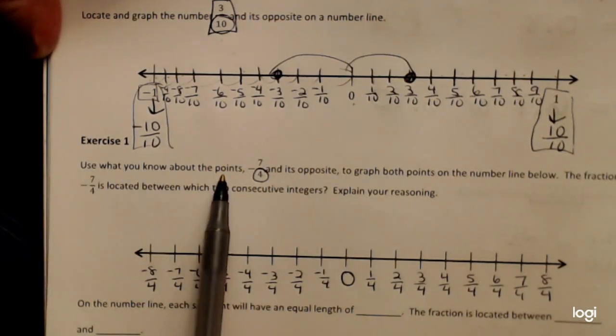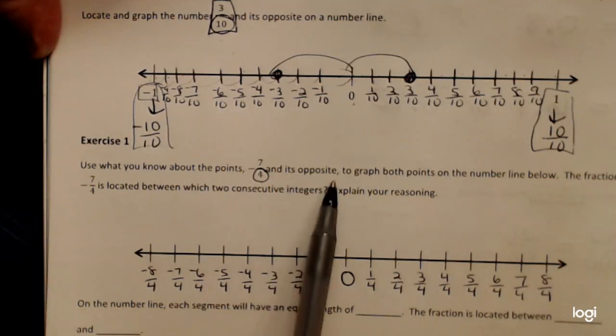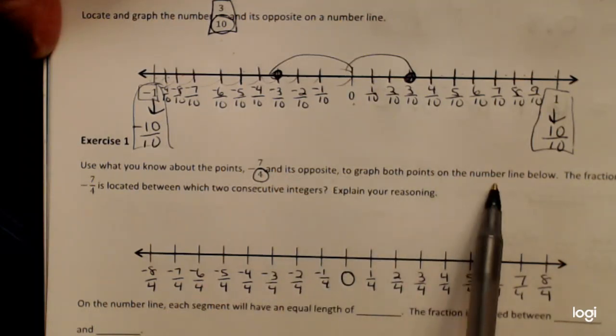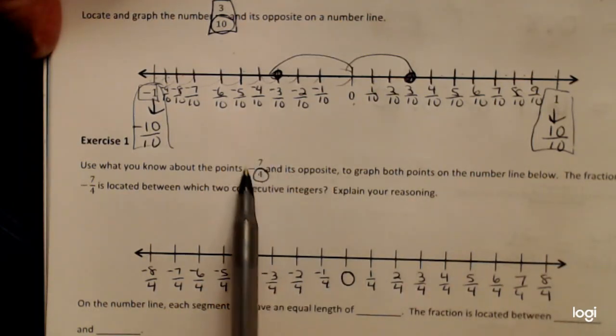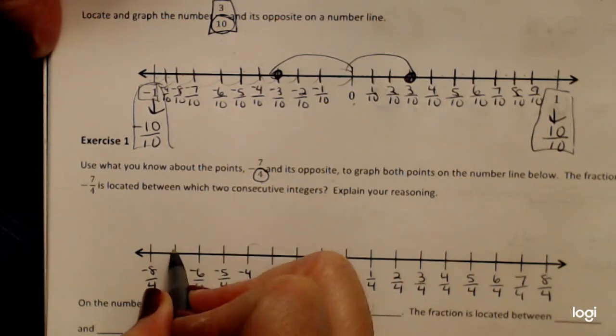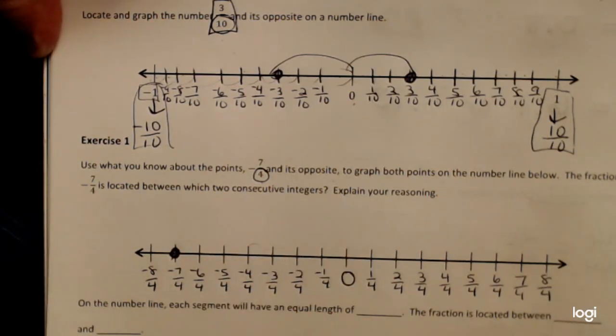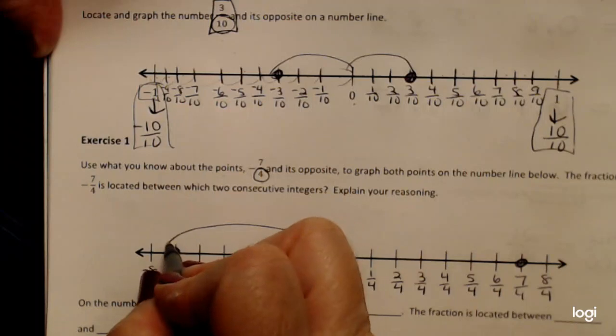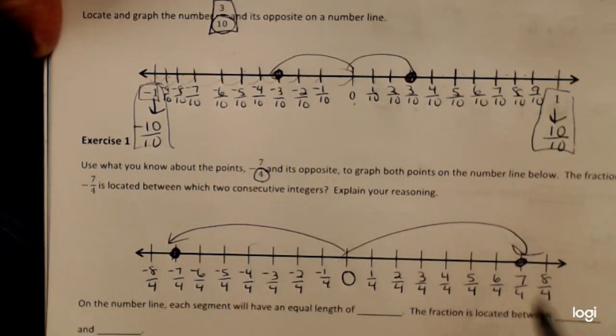Use what you know about the points -7/4 and its opposite to graph both points on the number line below. So -7/4. We're going to start at 0. We're going to go over -7/4. Put a dot. And we're going to start here at 0 and do the opposite. So we're going to go to +7/4 and put a dot. So we've gone both directions.